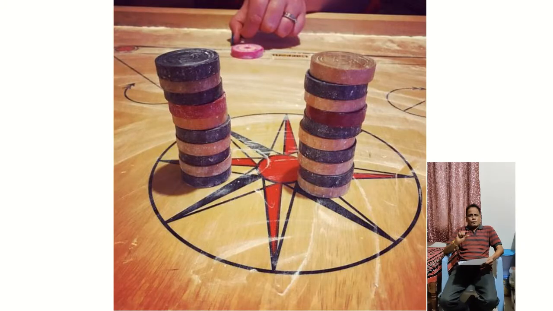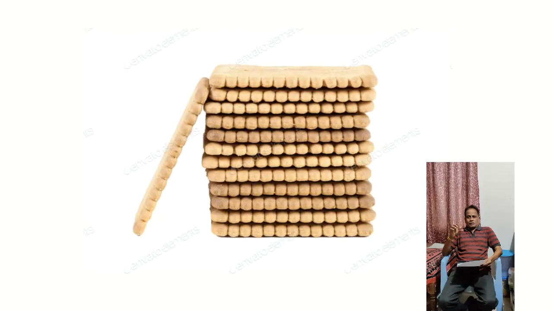You have come across playing indoor games like carom. Two carom pawns, when you superimpose one above the other, fit or coincide exactly. Similarly, you have eaten a pack of biscuits. They will be same in size, same in measure. Similarly, two molded objects and so on.